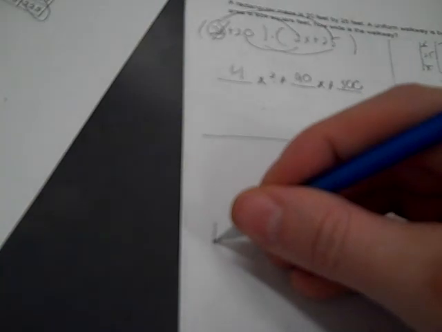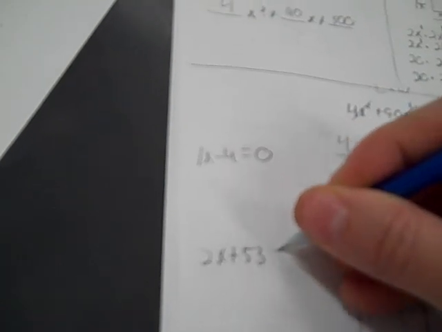Now you did have this 2 out here. Again, this has been rewritten. This trinomial, these 3 terms have become this. And then the 2 here goes here. But since it doesn't have an x with it, I don't label it f. The f1 and f2 are right here. So 1x minus 4 equals 0, or 2x plus 53 equals 0.